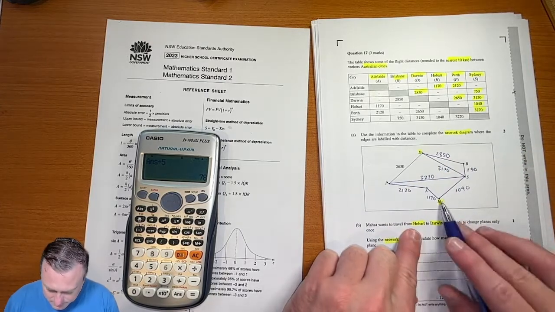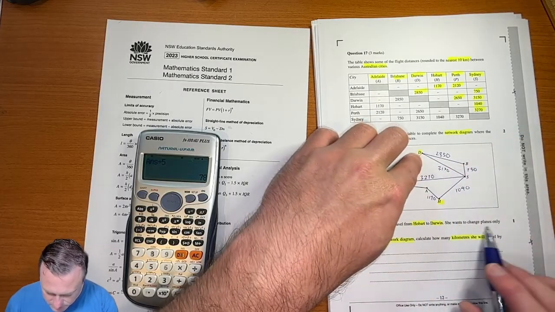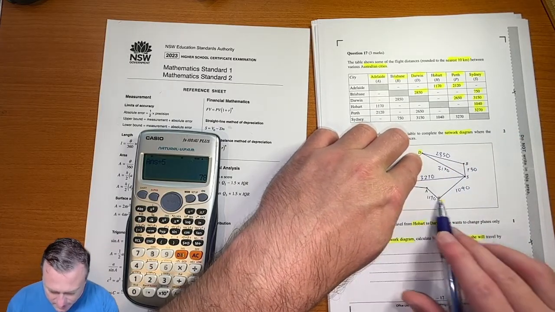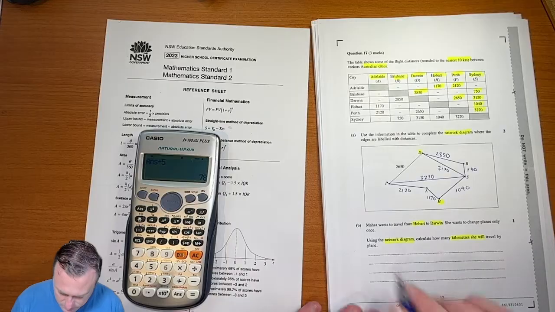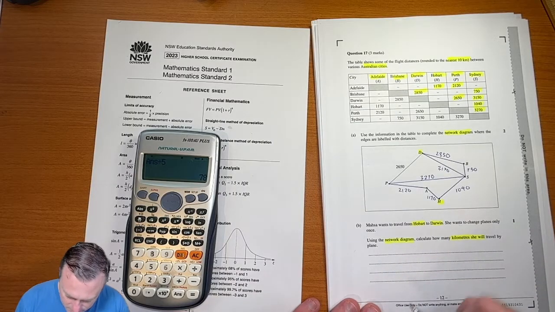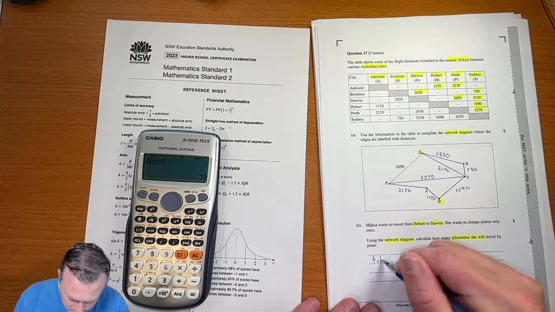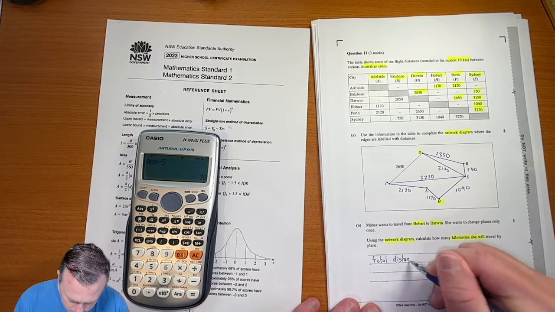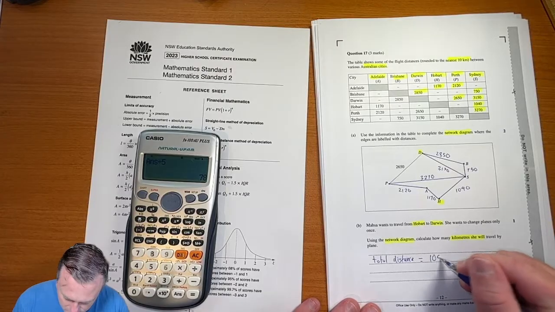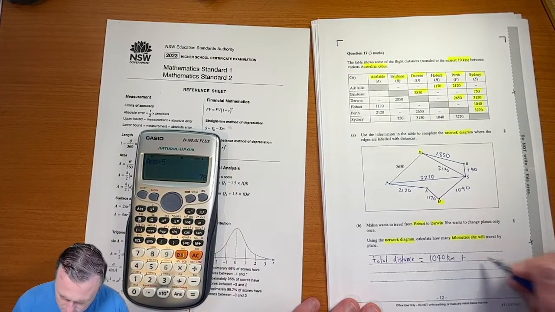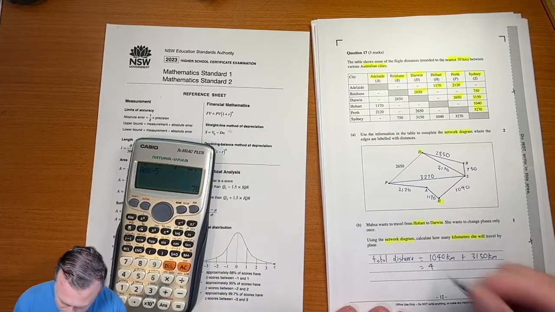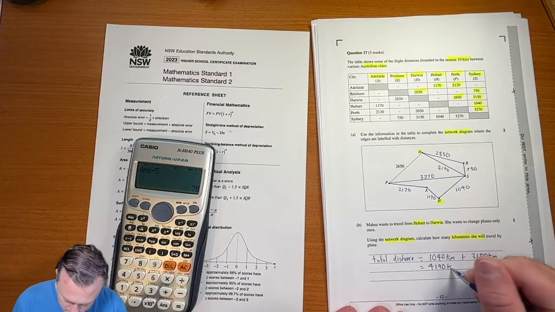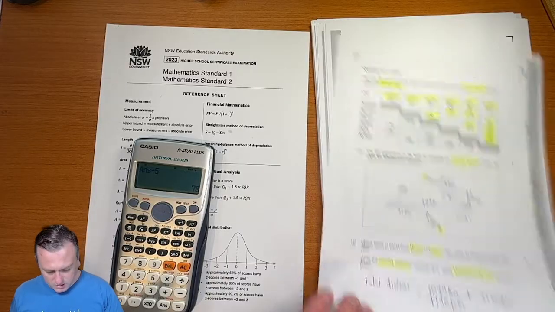Massa wants to go from Hobart to Darwin. And she wants to change planes only once. So she can't go to Adelaide. That's not going to work. She can go to Sydney and then go straight through. So using the network diagram, calculate how many kilometers they'll travel. So total distance equals the 1,040 kilometers plus the 3,150 kilometers. So it's 4,190 kilometers. Cool.